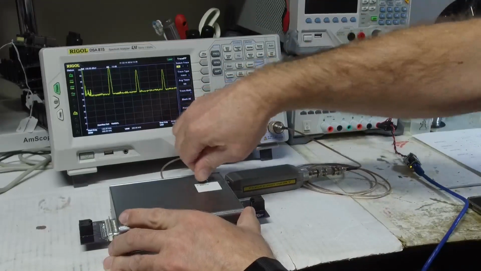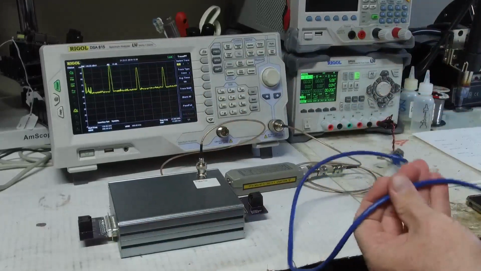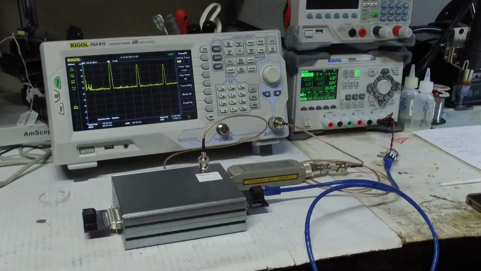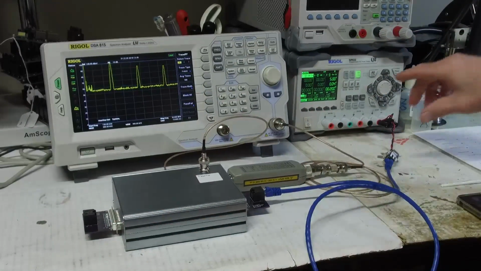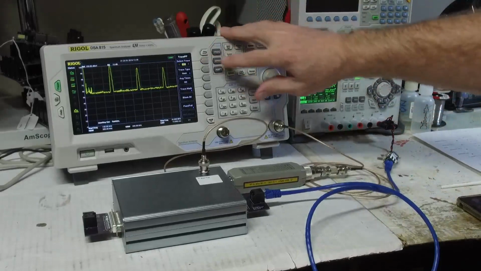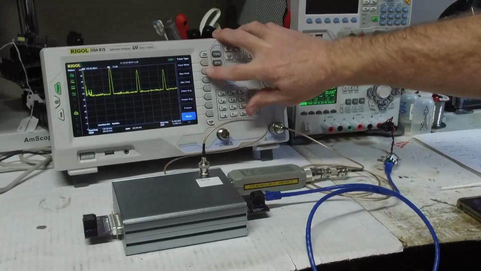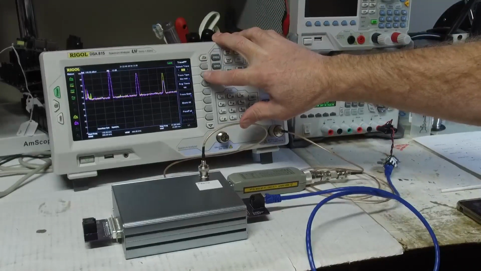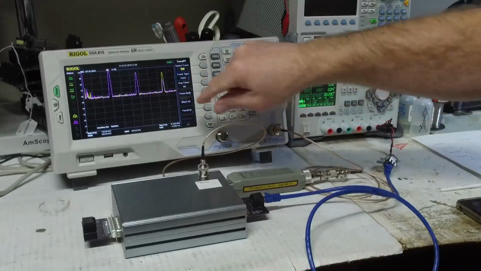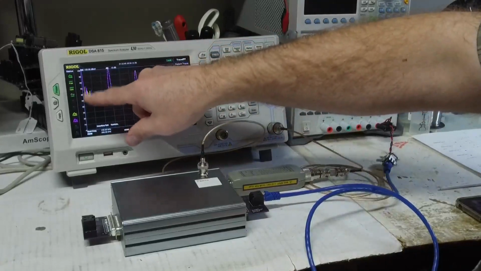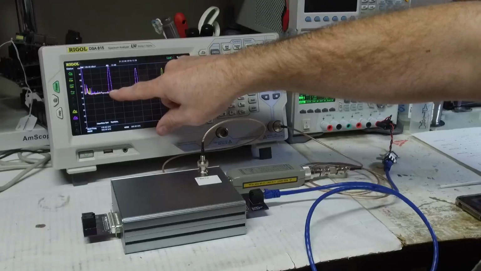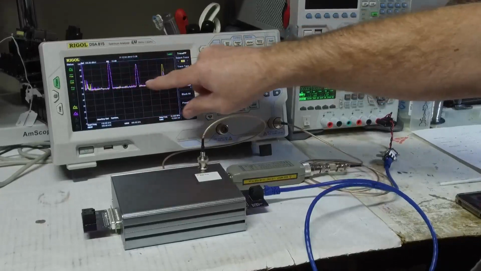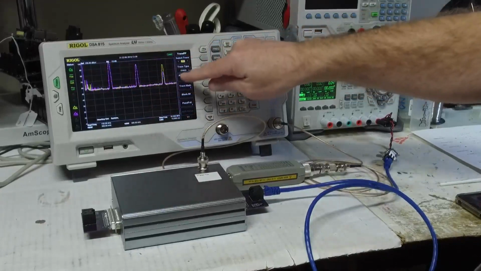I'll hook up this, put in my 10 megahertz test signal, and go to another trace for comparison. Max hold. Okay, and let's freeze it. This is some noise that I'm picking up down here. We can see that the fundamental, the 10 megahertz and the 20 megahertz are nearly identical.